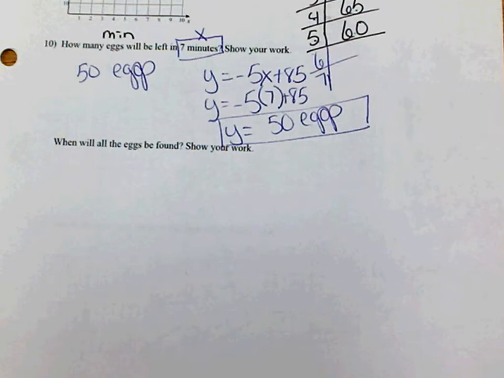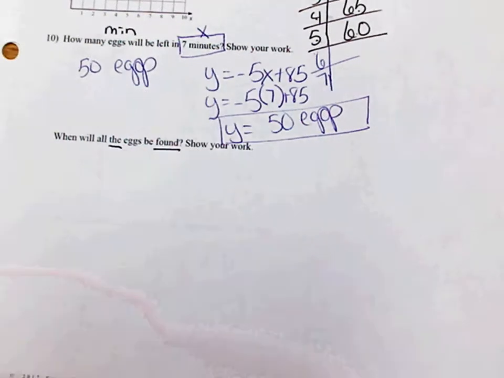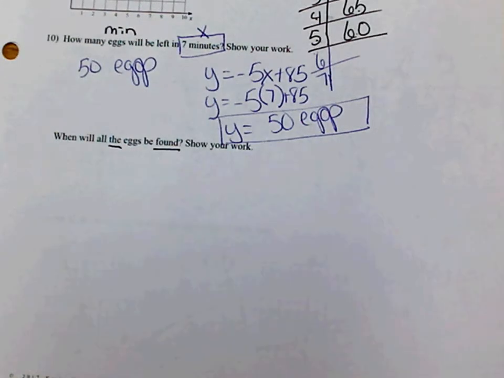It says, when will all the eggs be found? What word in there do you think means a number? When? All. All are found. If they're all found, how many are still hidden?